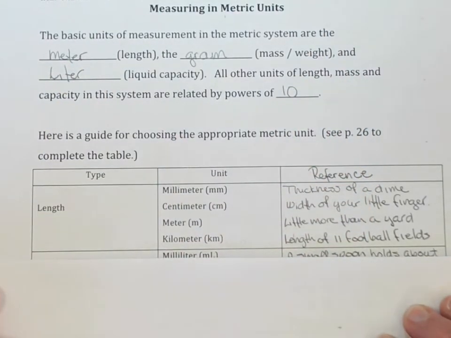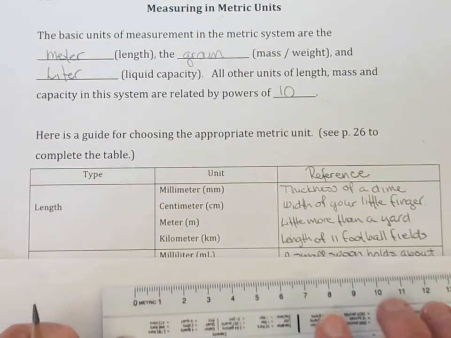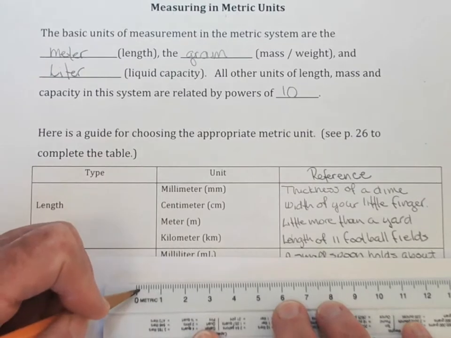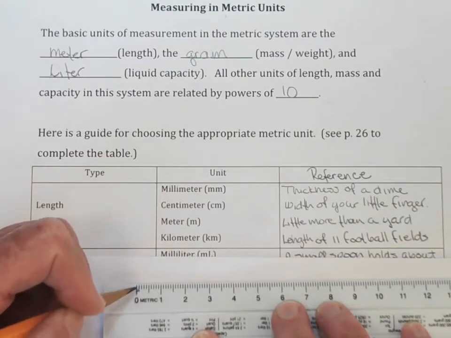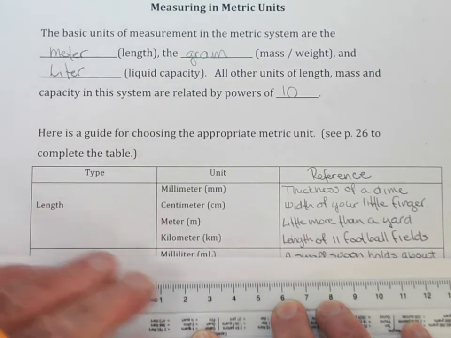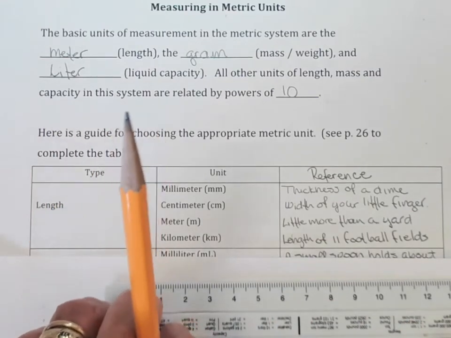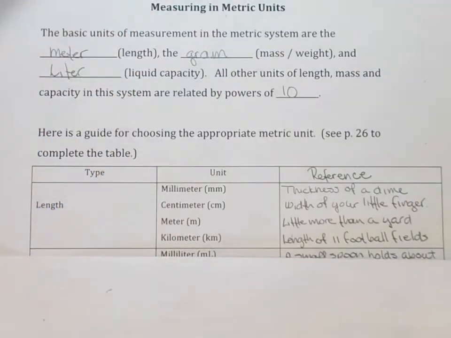So when we're doing length, a millimeter is very, very small. I can show you on this ruler here. A millimeter is just the distance between the two lines right here. It's a very short distance. So you can see that's what you use when you measure the distance between spark plugs on a motorcycle or weed eater or something. It's a very, very small distance.